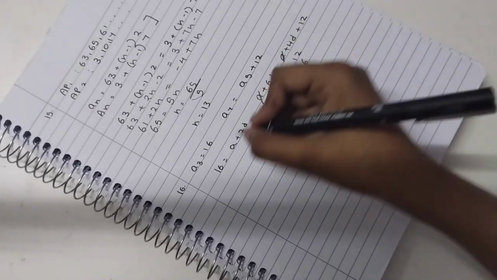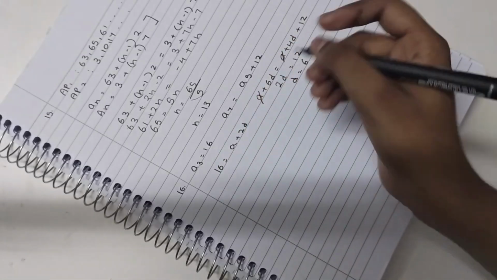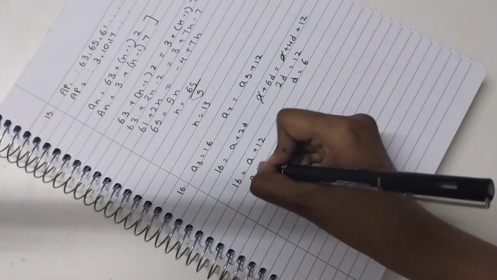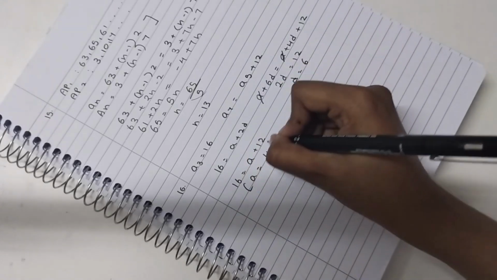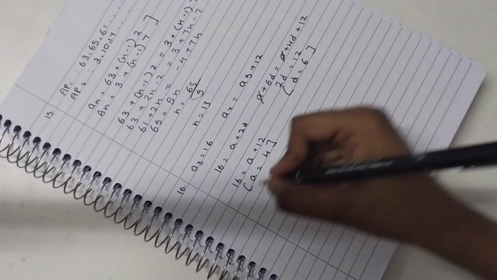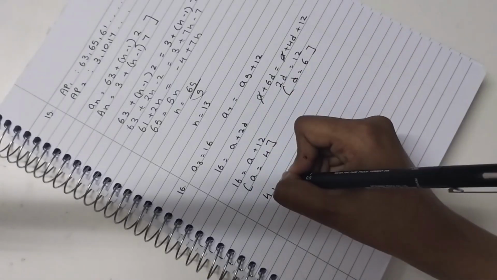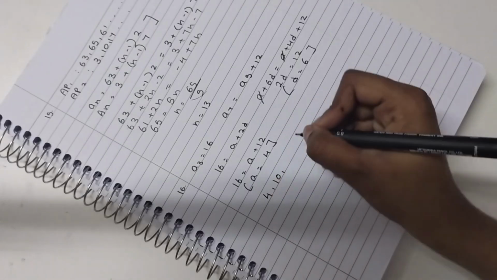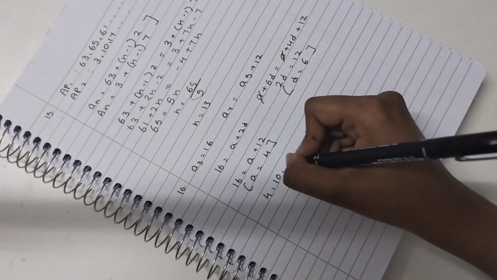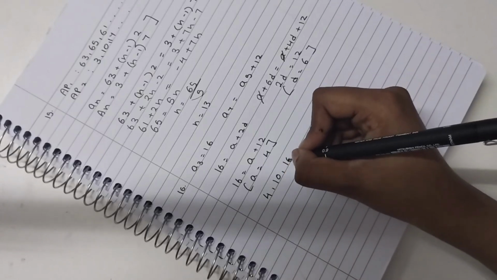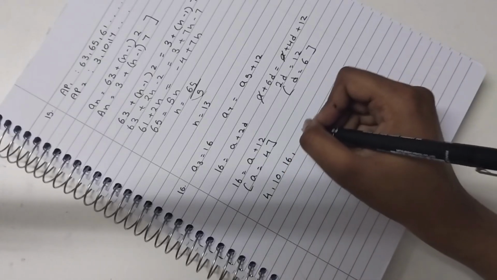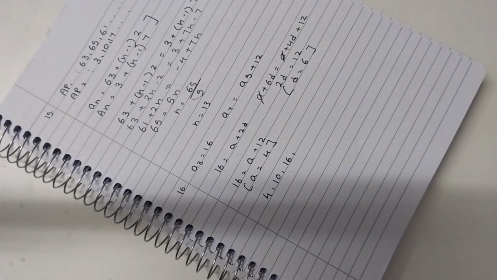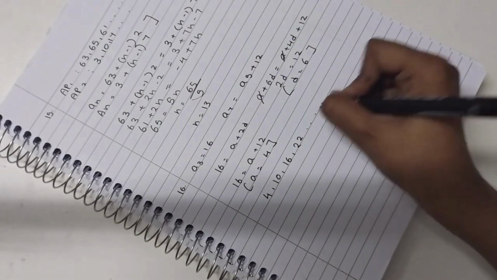So substituting this here, we'll be able to find the value of a. So 16 is equal to a plus 2 times d, which is 12. So the value of a is equal to 4. So now that we know the value of a and the value of d, we can form an AP. So the first value of the AP would be 4. A2 is a plus d, which is 10. A3 is A2 plus d, which is 16. And A4 is A3 plus d, which will give us 22. So this is the AP.